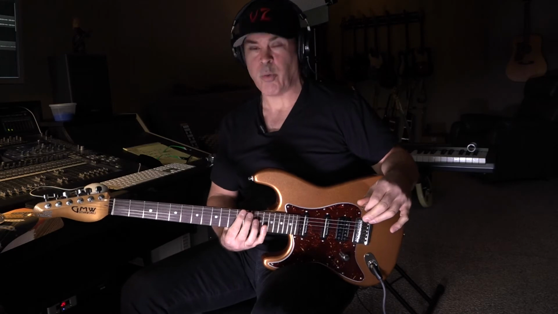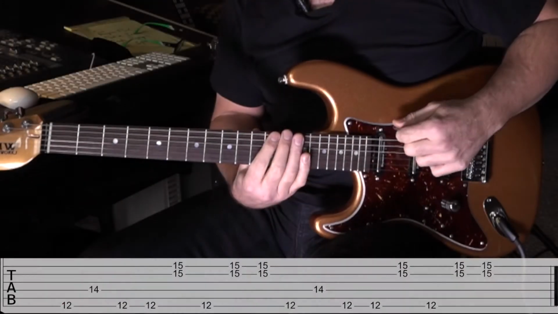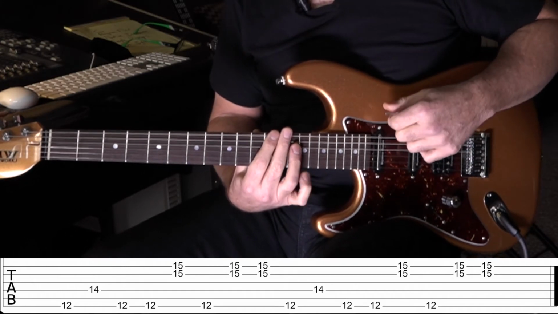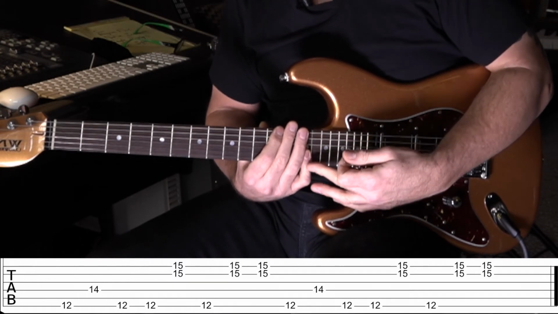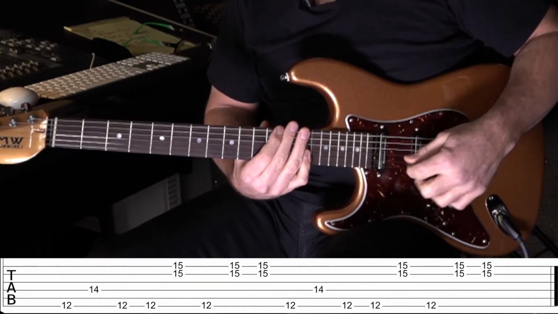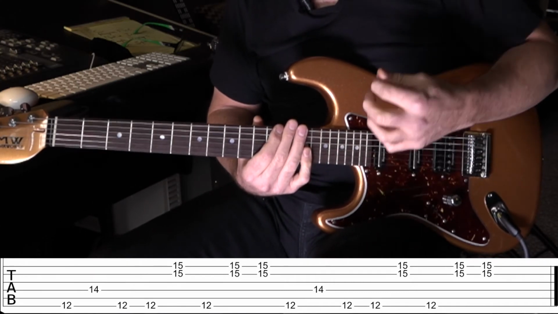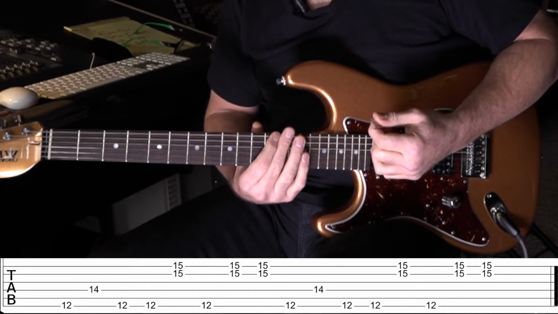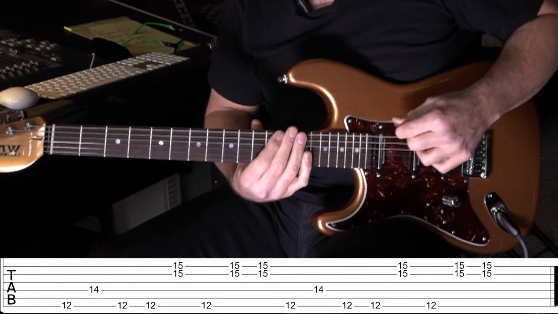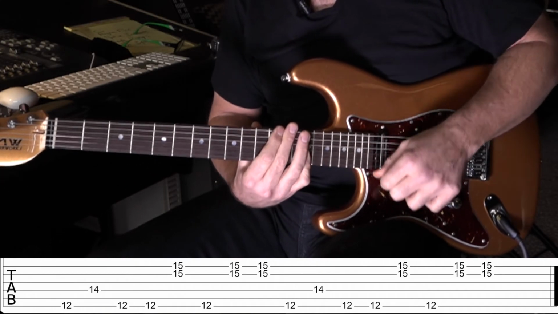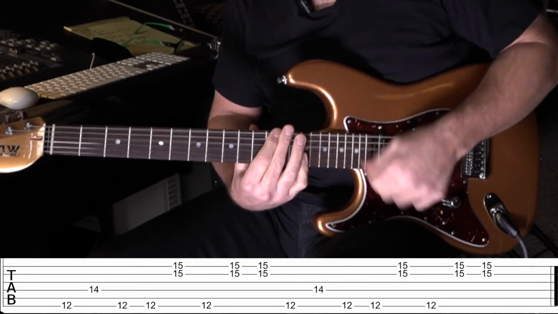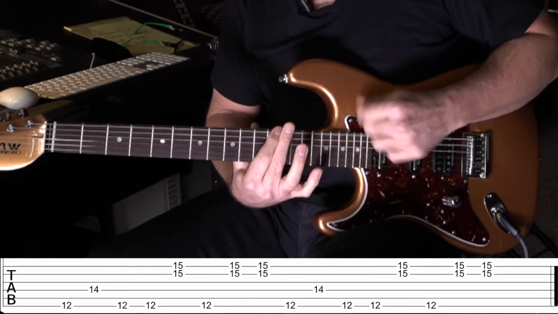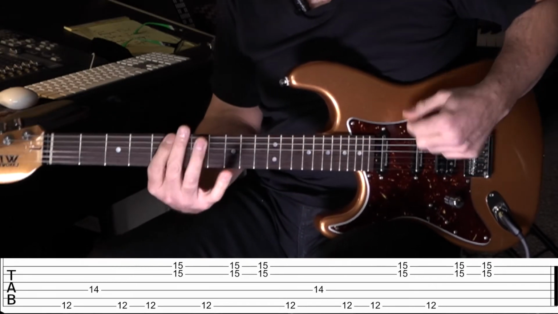All right, so let's move on up to the 12th fret here, and we'll just go 12, 14, that'd be your high, and then 12, 12, and then all the way up to the 15th fret, using your 4th finger for your high 2 strings there. So it's high, low, high, high, low, high, low, low. All right, now gives you.